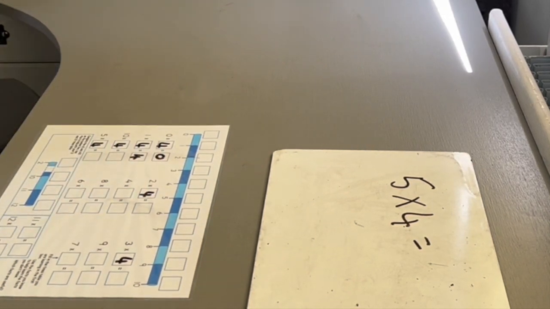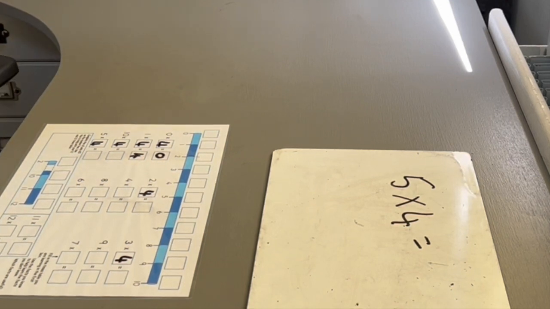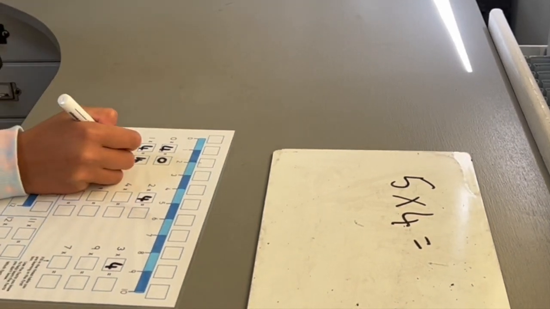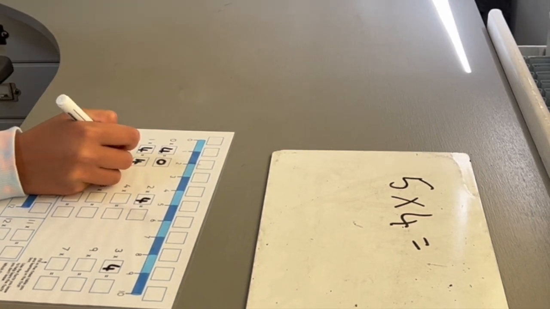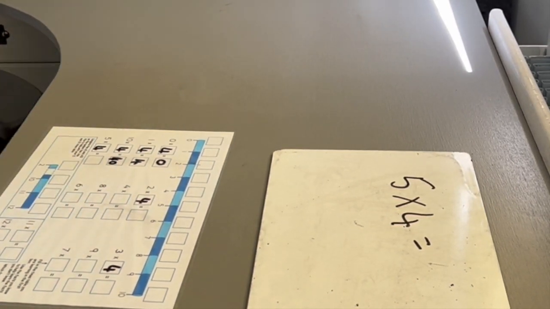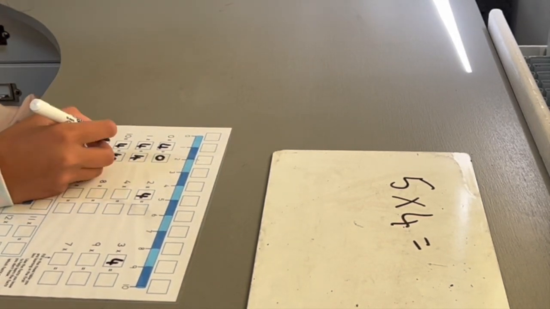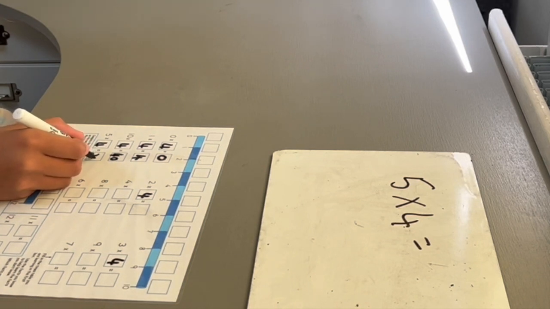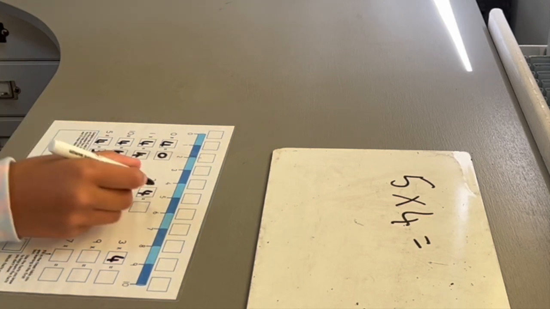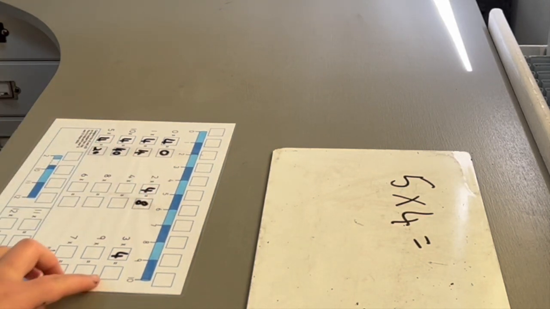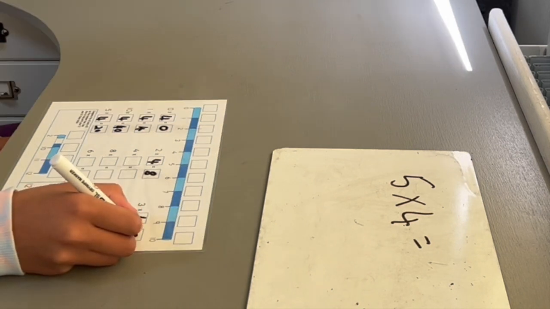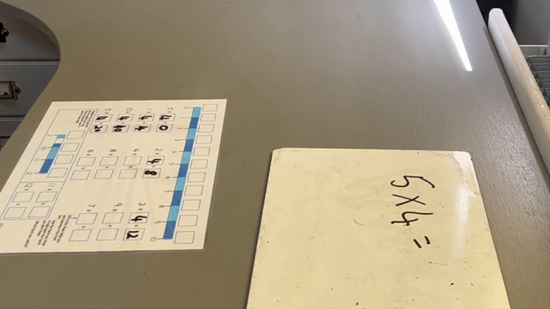And we haven't looked at this yet. What do we think 10 groups of 4 is? 40. Yes, because you know how to count in tens. Lovely. We don't need to see all those 10. And we know what 5 groups of 4 is. We've explored that. 5 groups of 4 is the same as 4 groups of 5. We know what 2 groups of 4 is. And we know what 3 groups of 4 is. Lovely.